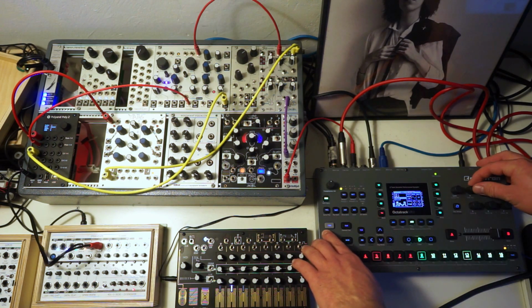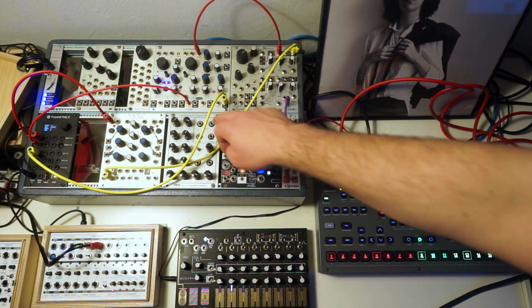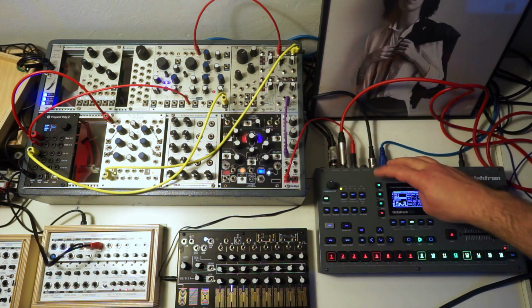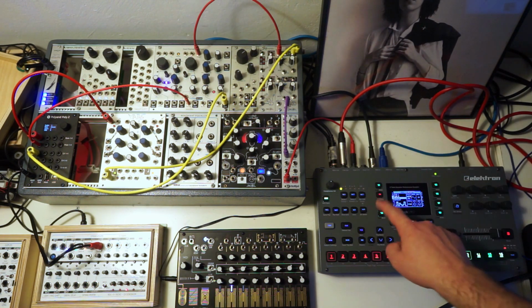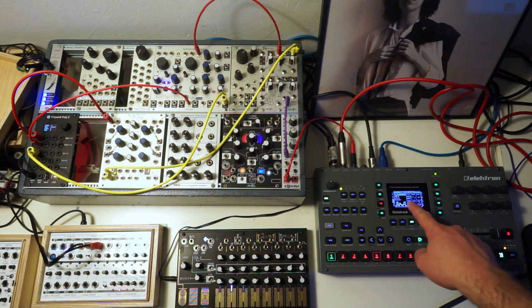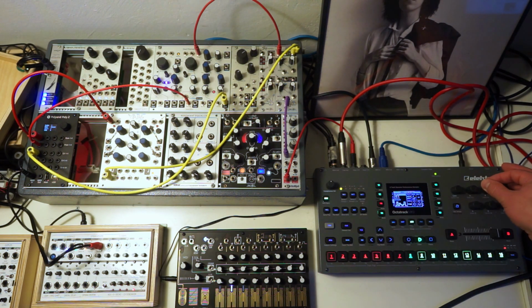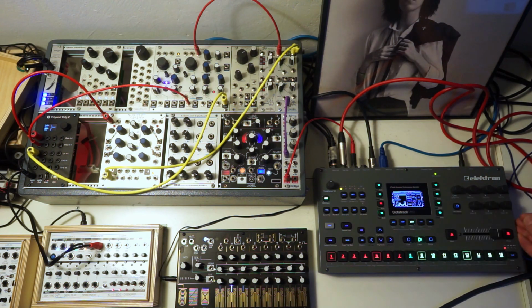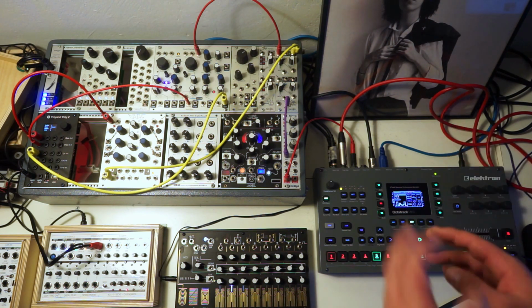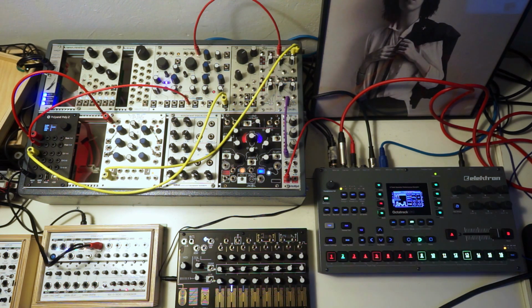Let's set up velocity, which affects the fold amount on the oscillator. And we can, let's take a stepped random. It's assigned to note pitch, so it adds a bit of randomness to the note selection.